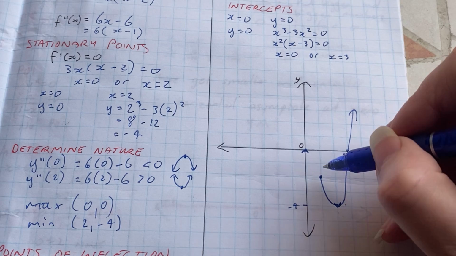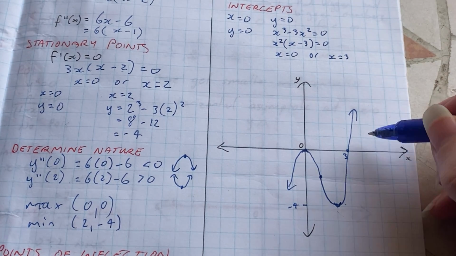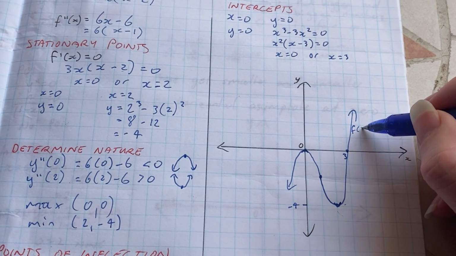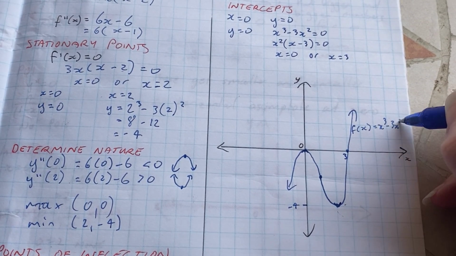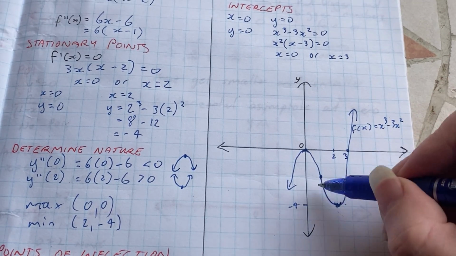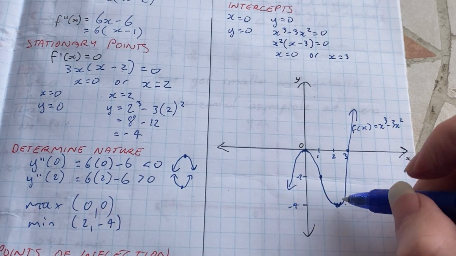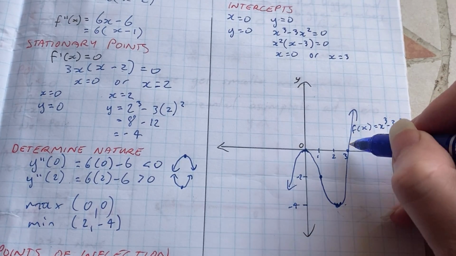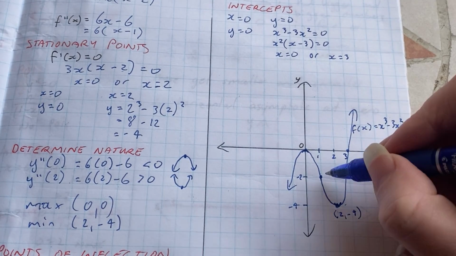And then it's going to go up to the maximum. It's going to be concave down. It's going to come back down. And that's our curve. That is the curve f of x equals x cubed minus 3x squared. We have made it clear by putting all these numbers on here where each of those things are. You can either put them on the axes if it's really clear, or you can write them next to each one like that.